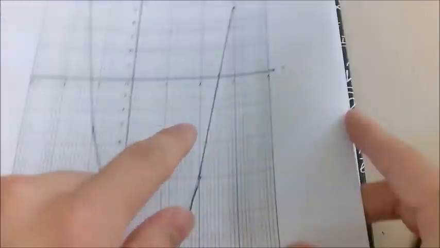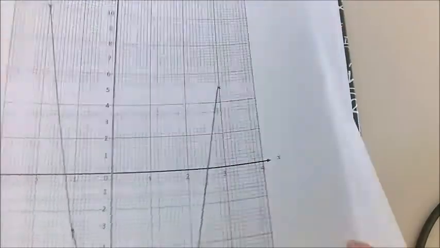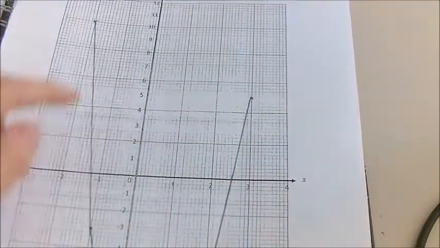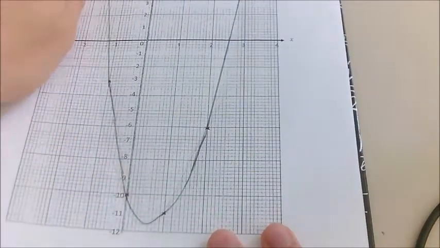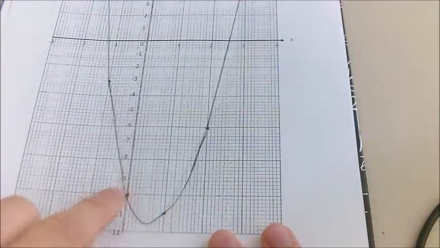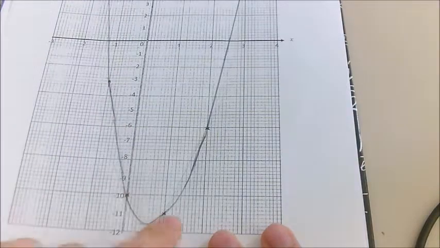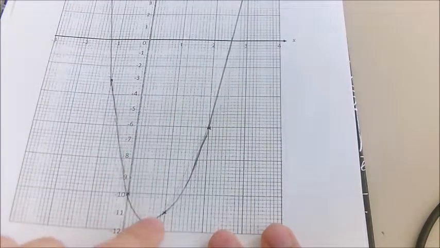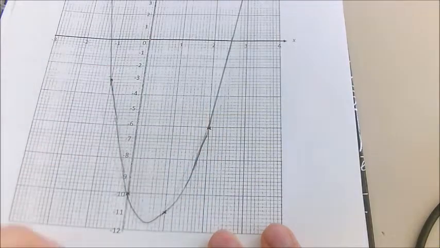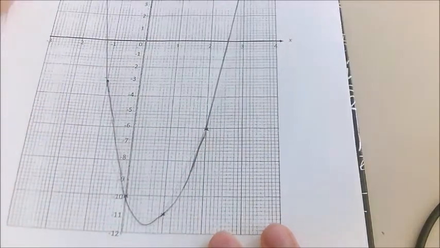So you plot them all, and then after you've plotted them, the key then is to draw a curve, okay? Because this graph is actually meant to be a curve line. So don't just draw a dot to dot with a ruler, okay? Actually try and make it a curve. So at the bottom, make it a nice natural curve if you can, okay? This is probably the best I could have done anyway.